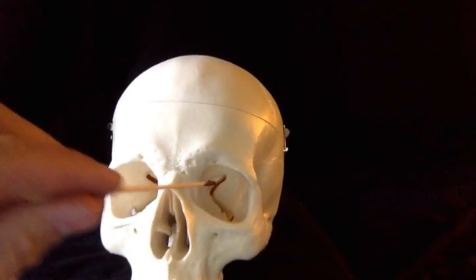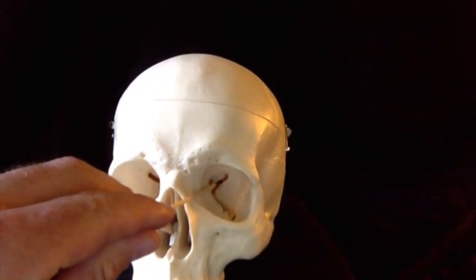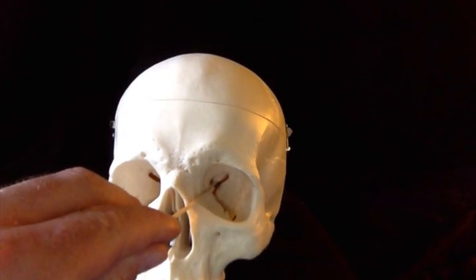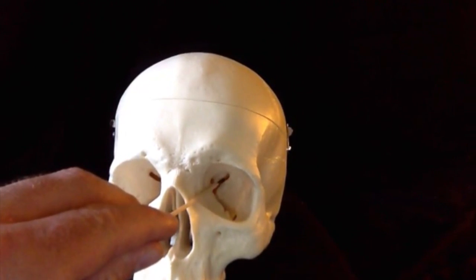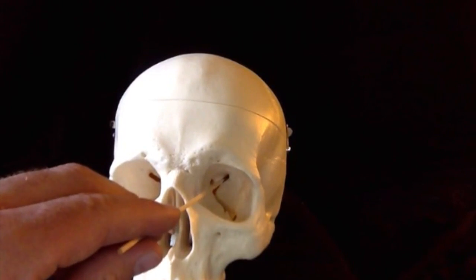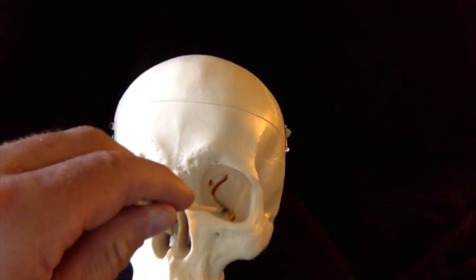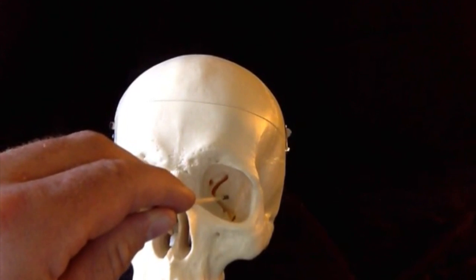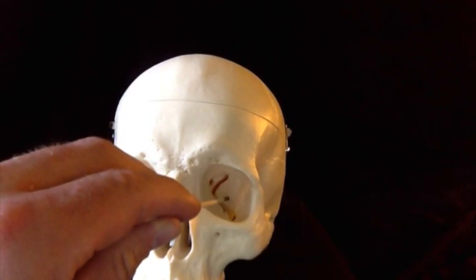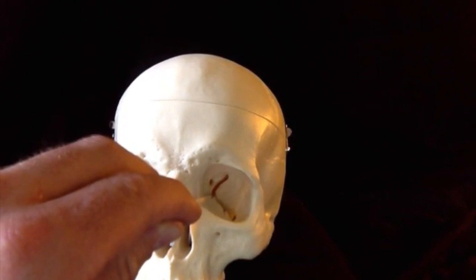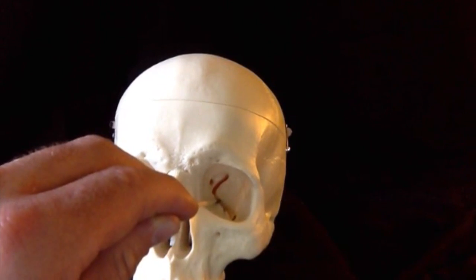The upper opening in the posterior portion of the orbit is the superior orbital fissure. It is bounded by the lesser and greater wings of the sphenoid bone. The lower portion is the inferior orbital fissure. The greater wing of the sphenoid bone, the maxillary bone, and the palatine bone bound the inferior orbital fissure. These fissures allow for major vessels and nerves to enter the orbit.